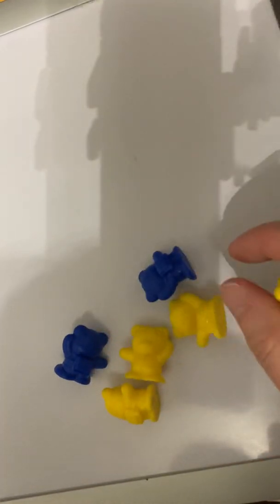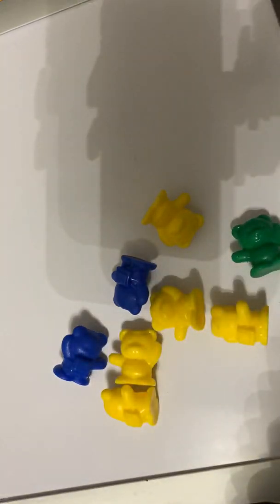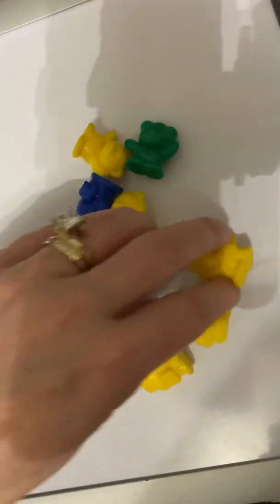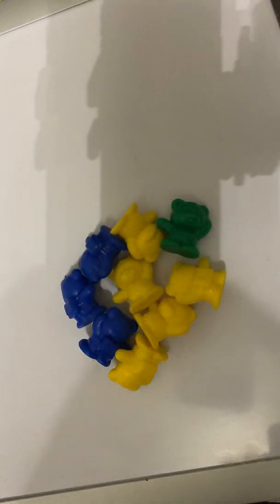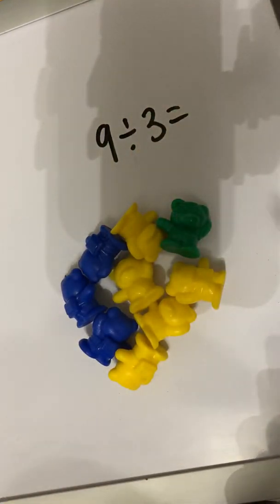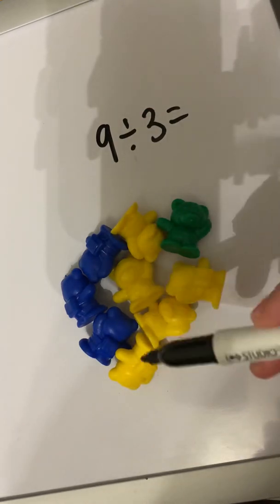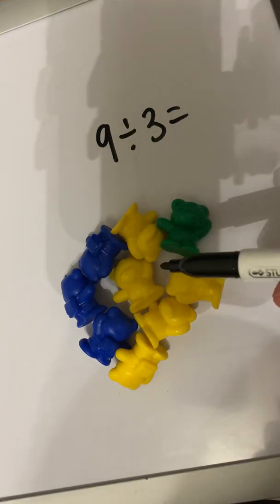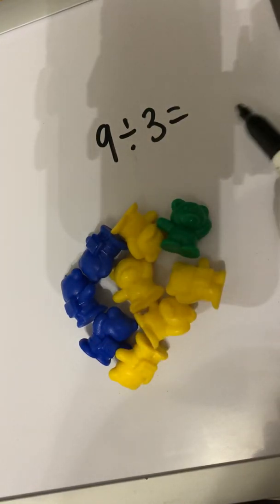And you know what? I'm just going to grab some teddy bears. I need 9 of them. 1, 2, 3, 4, 5, 6, 7, 8, 9. So, find your 9 items, or you can use a drawing. And divide it by 3, because the question was 9 divided by 3 equals, all you have to give me is the answer. I don't care if you use items. I don't care if you've got a way in your brain that you're thinking of it, or if you're drawing it. You don't have to show me how you're figuring it out. I just want to see your answer.